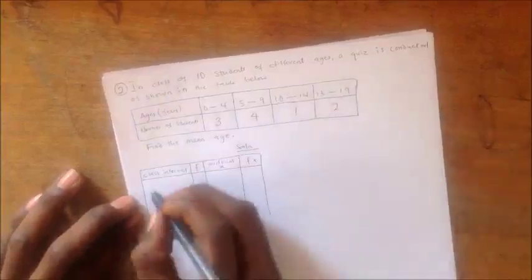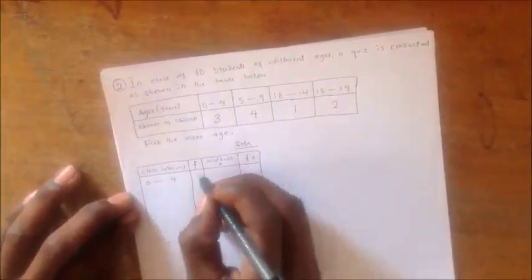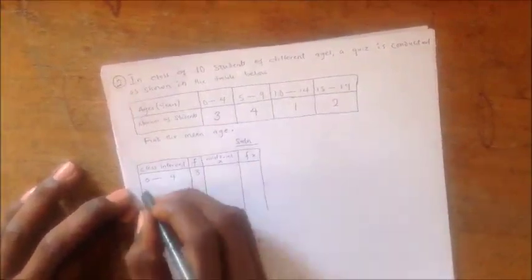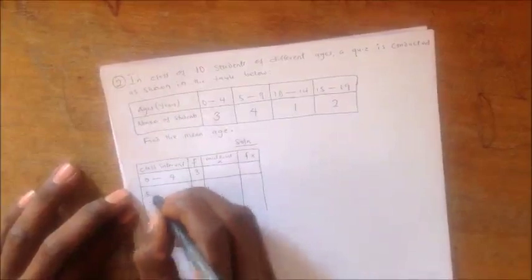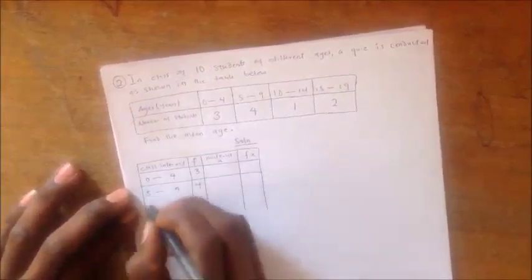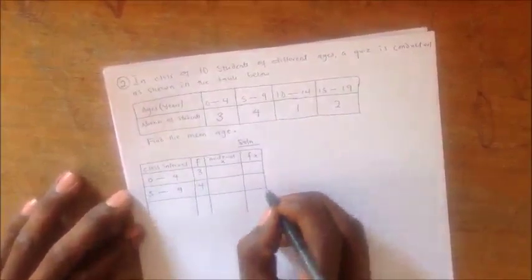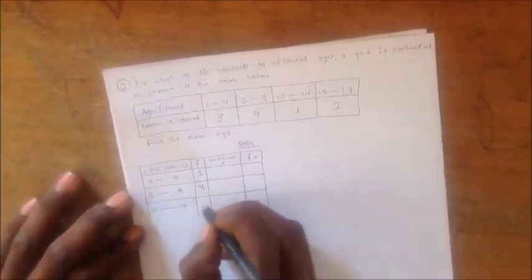Class interval is given as 0 to 4 and the frequency is 3. The next class, 5 to 9, and the frequency is 4. The next class, 10 to 14, and the frequency is 1.